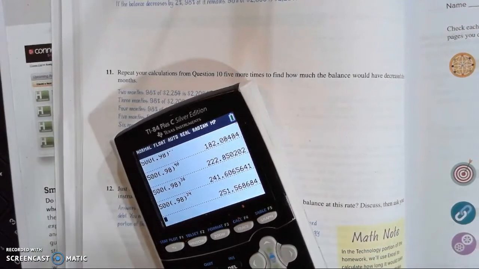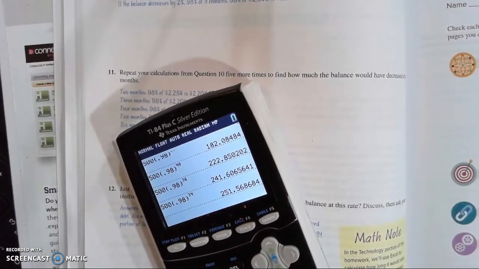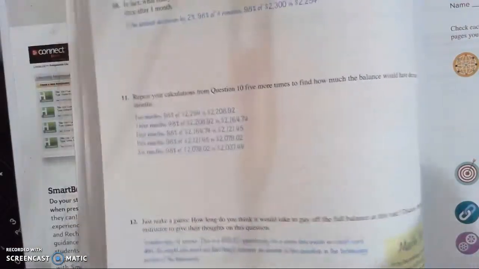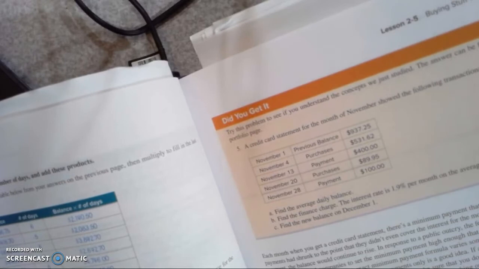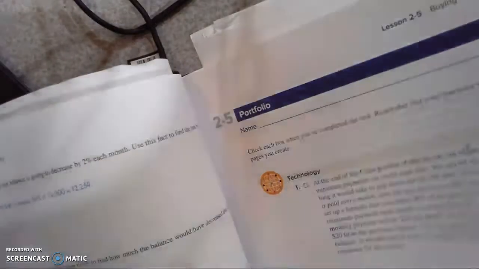Right? So no matter what your credit card balance is, just making the minimum payments, you're never going to pay the thing off. Or at least it will take you 5 to 14 to 50 years, depending on how big of a balance you have on there. Okay, so your job for me, you have 2 of them. Your first job is to do this did you get it problem and make sure you can do the average daily balance. That's an important thing that I want you to be able to do.